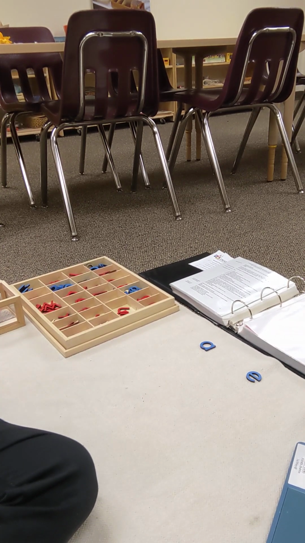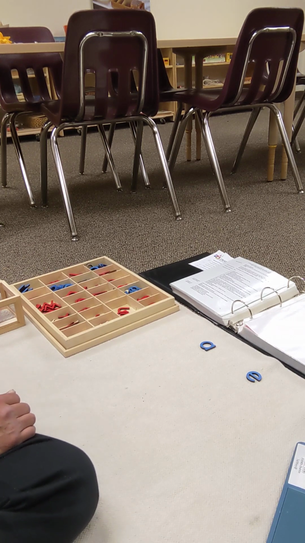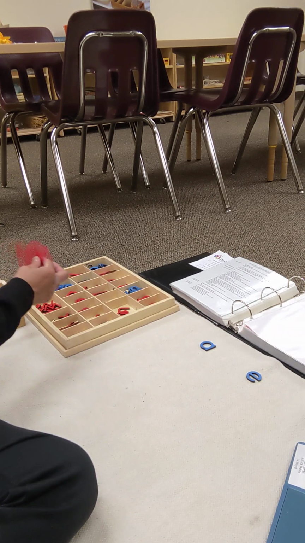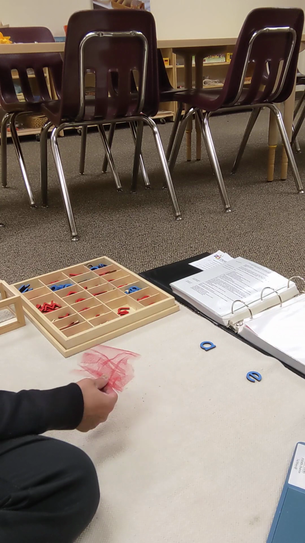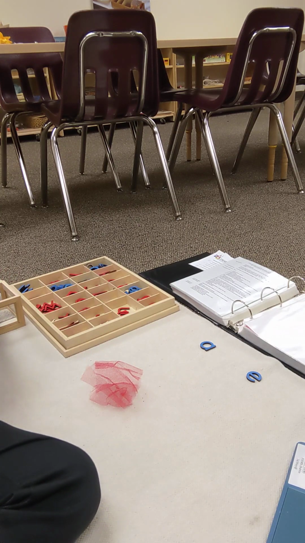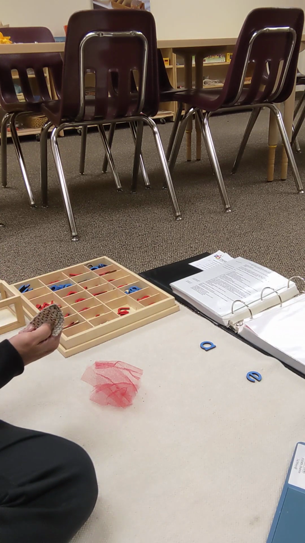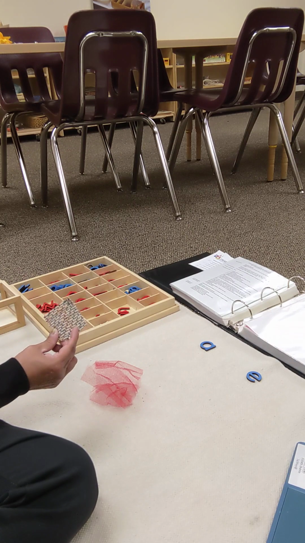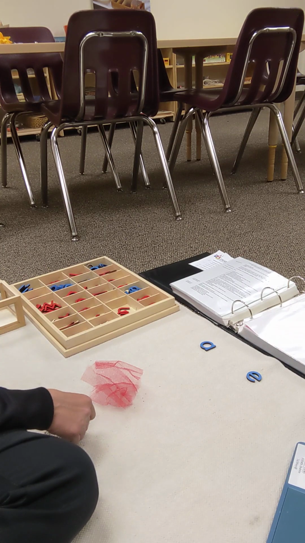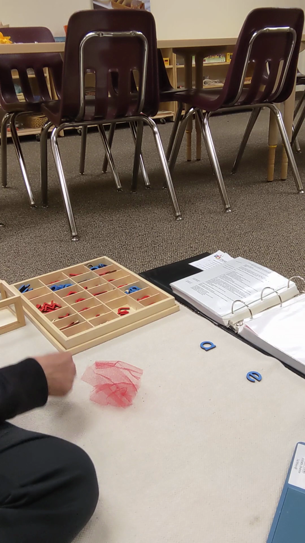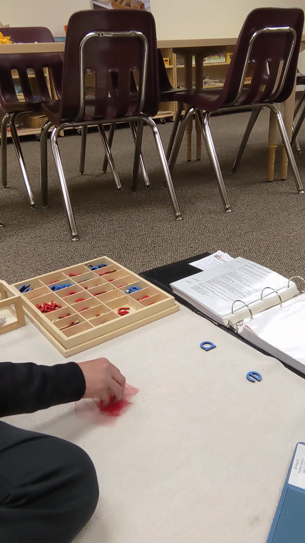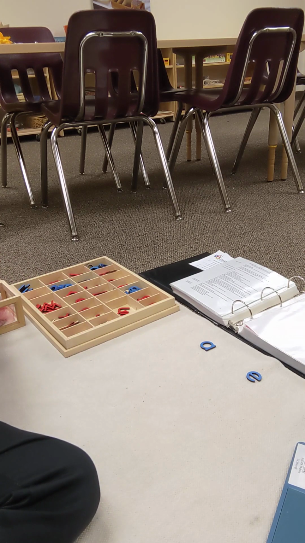So now, next we are going to identify the objects. Net, mat. And return the objects to container. Invite the child to select an object and place it below its vowel. Would you like to choose an object from the box?